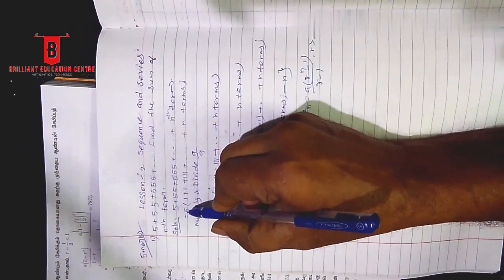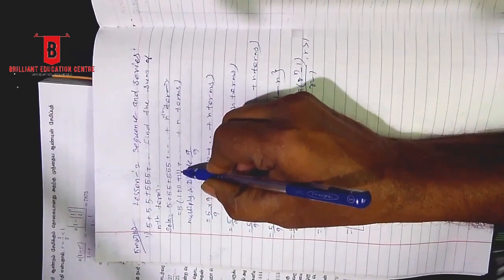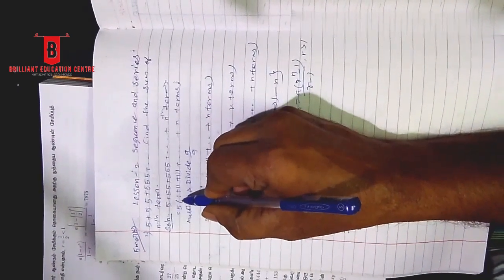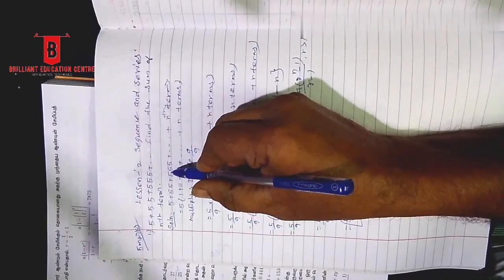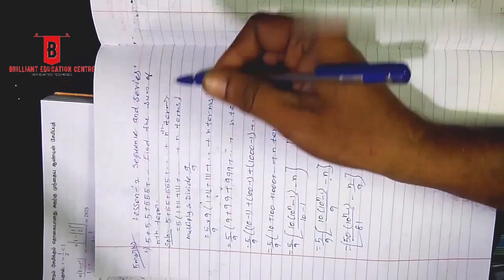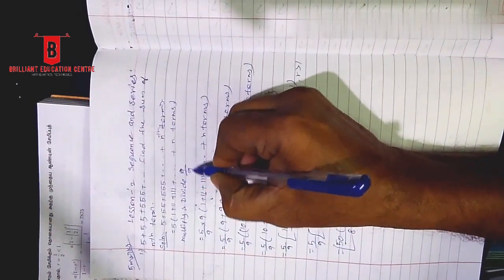First, 5 can be taken outside. 5 outside means 5 times (1 plus 11 plus 111). 5 inside the multiply: 5 ones are 5, 5 11s are 55, 5 111s are 555 plus dot dot nth term. Multiply and divide by 9, 9 by 9.